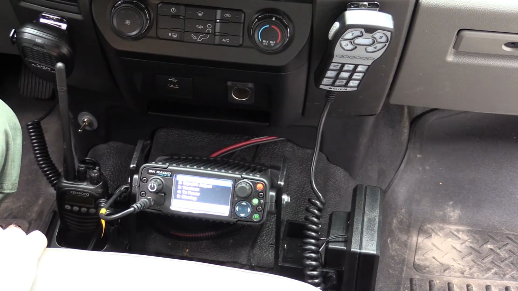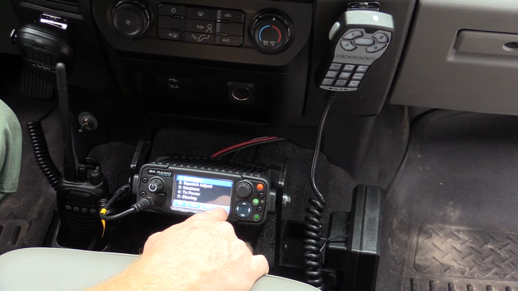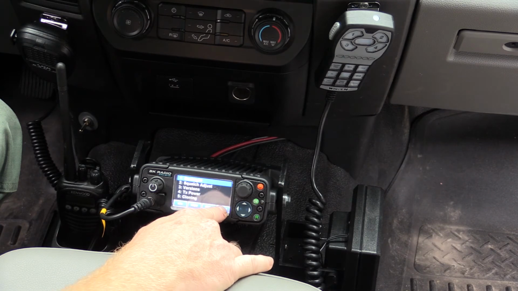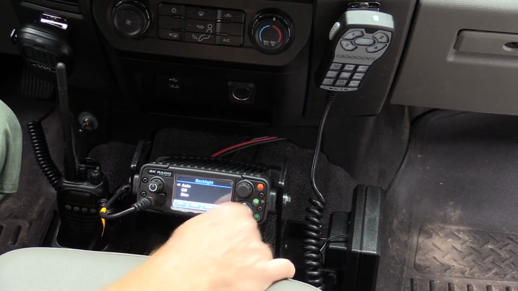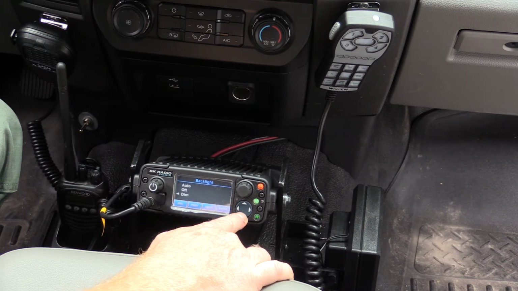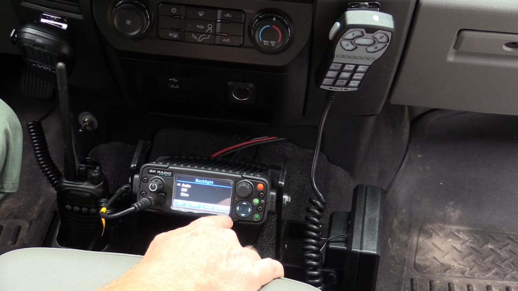A lot of things in this particular menu, and this could be adjusted at a later date, but just to show you what's in there currently. The backlight, the lighting for the screen. Currently it's set for auto. You can actually change that. You can make it dim, you can make it medium, you can make it bright, you can make it custom. I just keep it on auto.